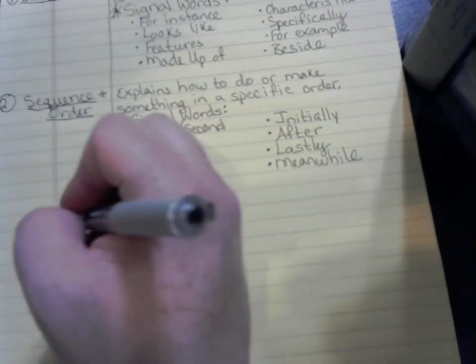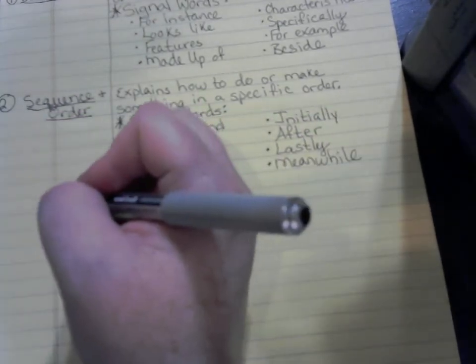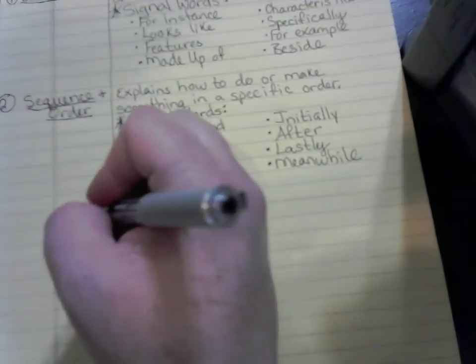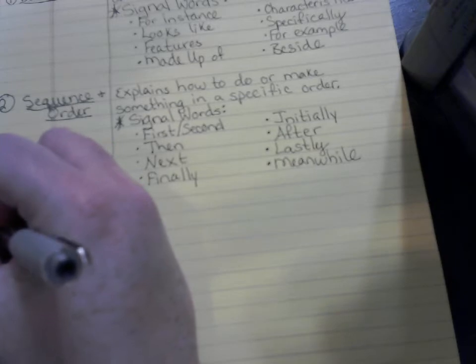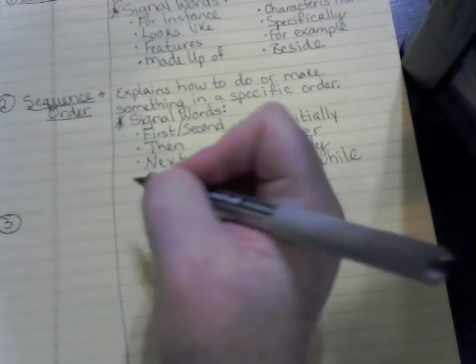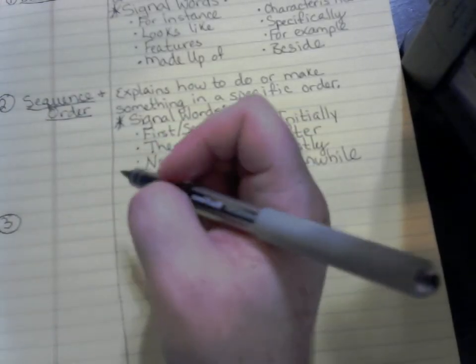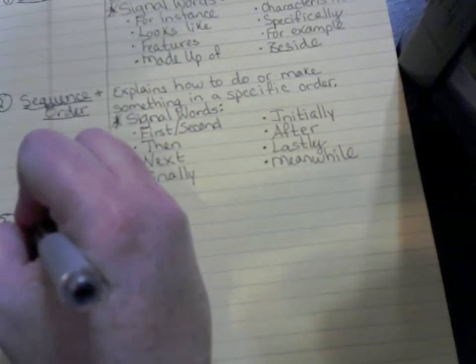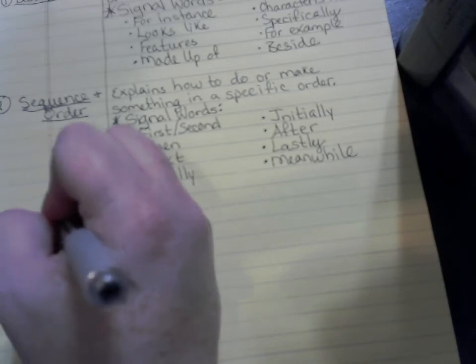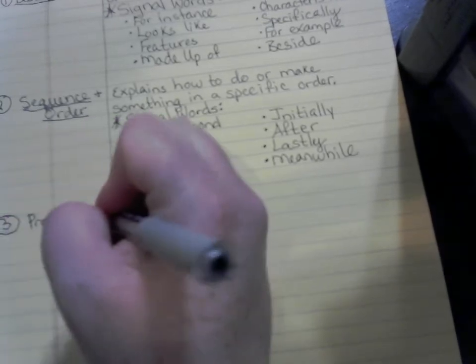Our third type of text structure is one that is often very difficult to identify because it's confused with another type of text structure, and that is our problem and solution.